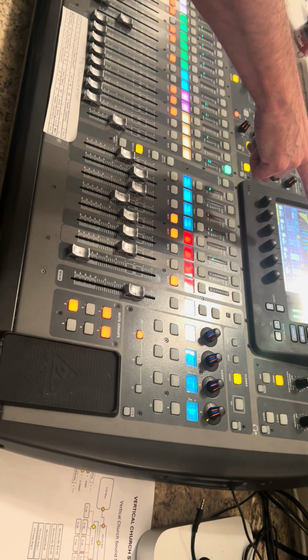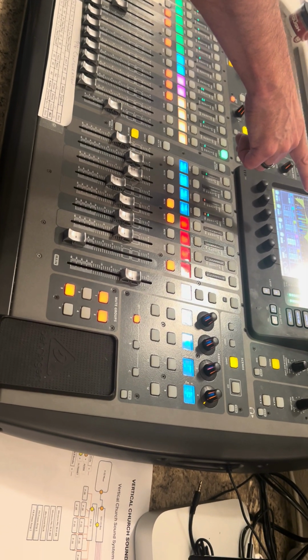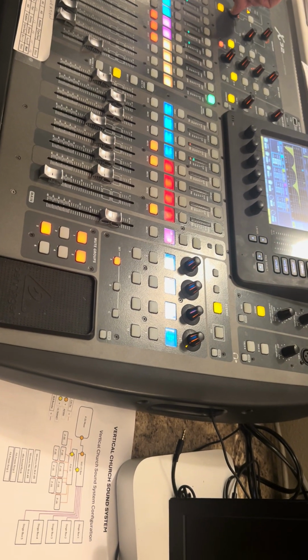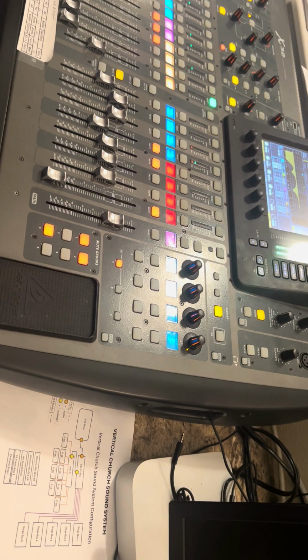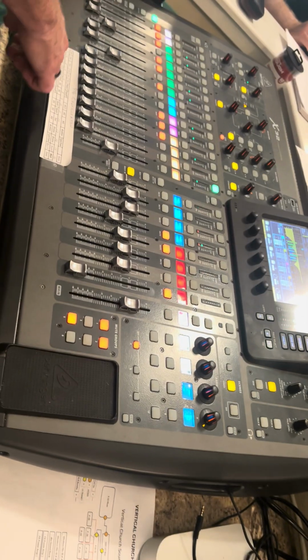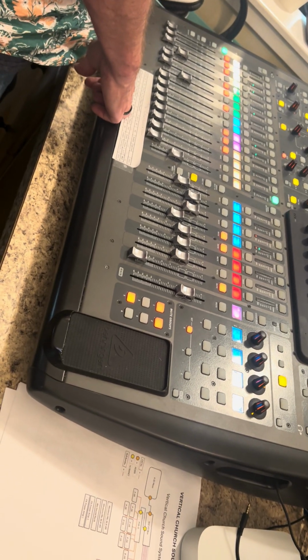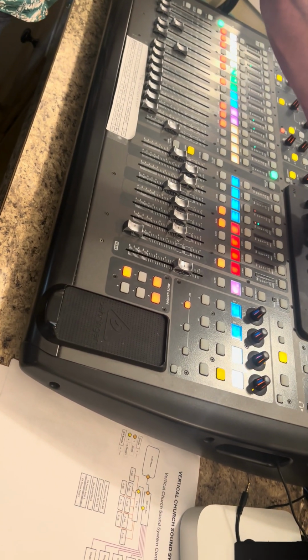See, here his guitar competes with that bass. It's right there. Now he's not competing with that bass. So you turned, what was that, a compressor? No, I just turned that EQ down.